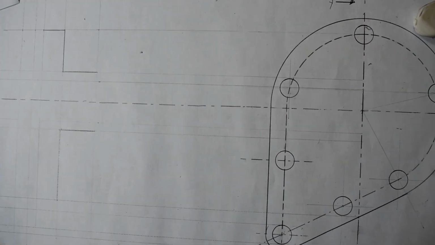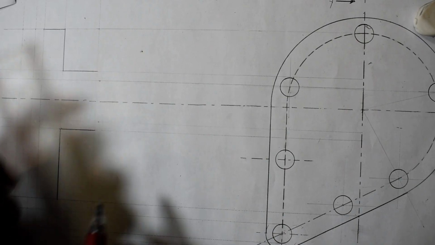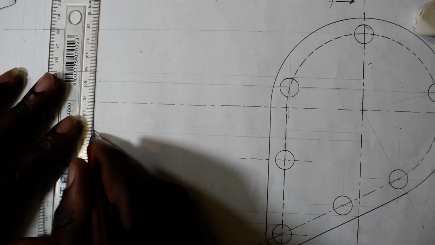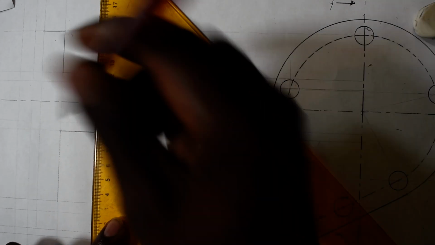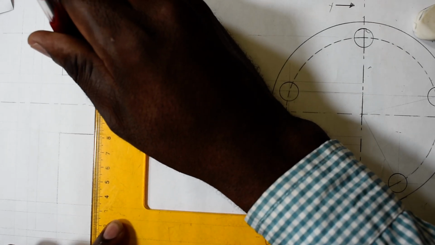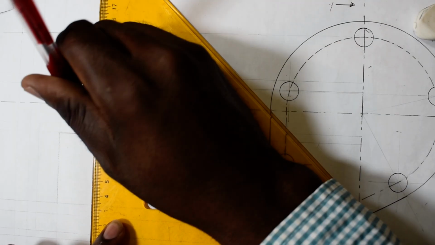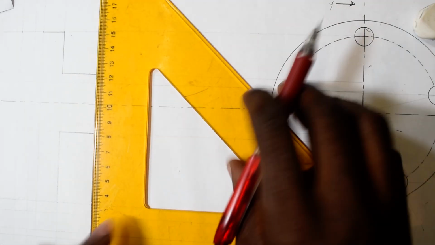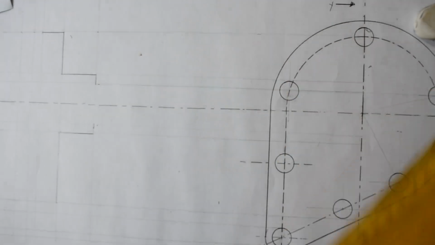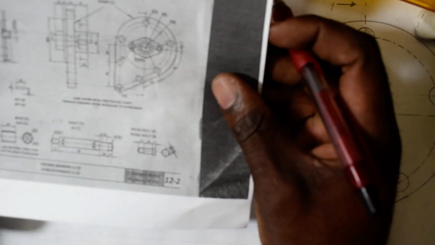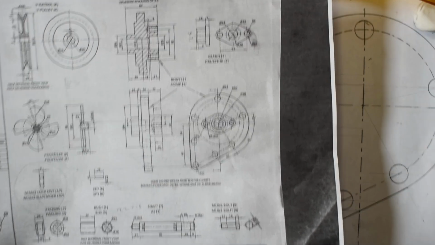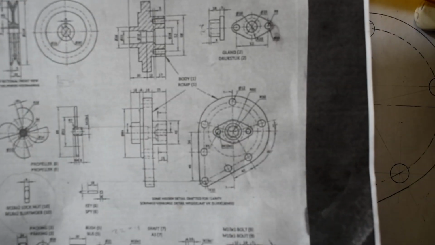Alright, so which means now I can go a little bit in, dark from here till here, dark from here till here. You get it? Right, so now we can enter inside.